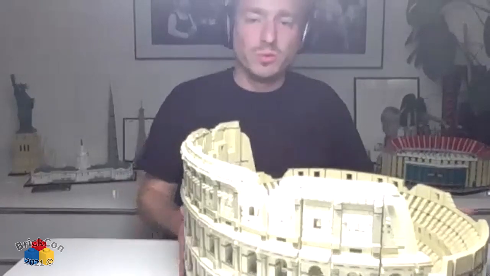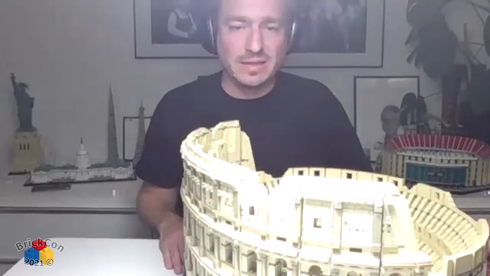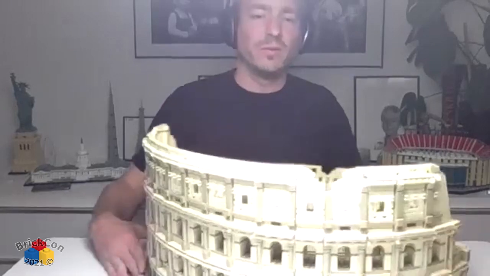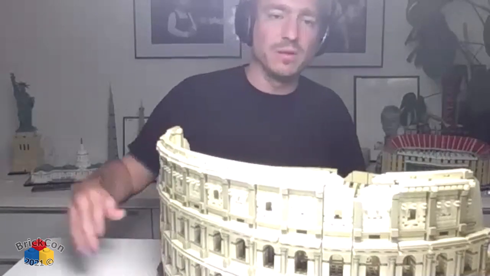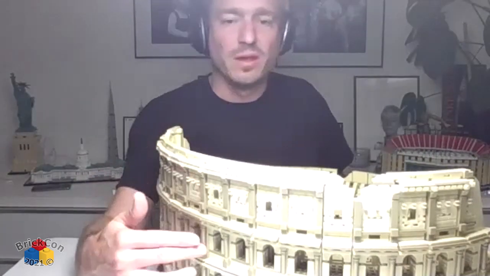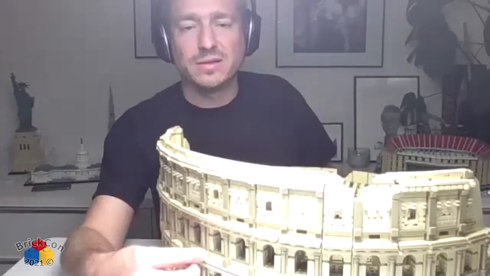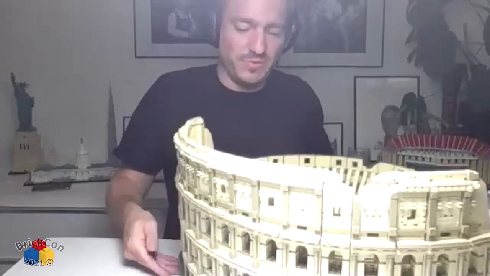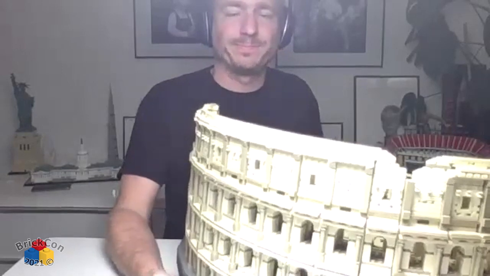But allow me to show you what actually guided the design of the Colosseum. It all started out with a simple column. I hope you can see it here on the camera. So these are the columns here. Let me lift it up for you a bit.